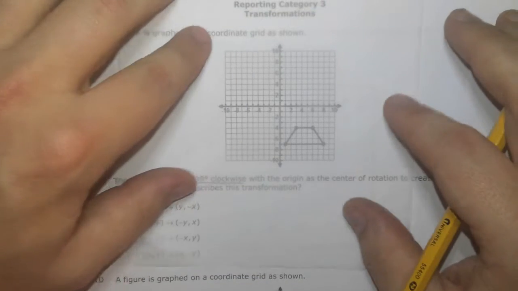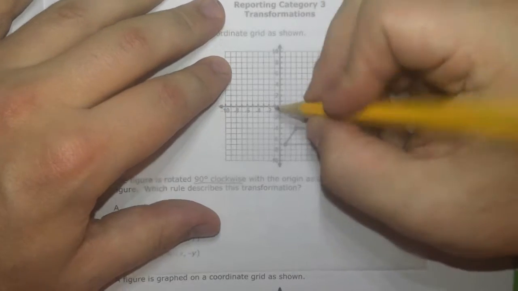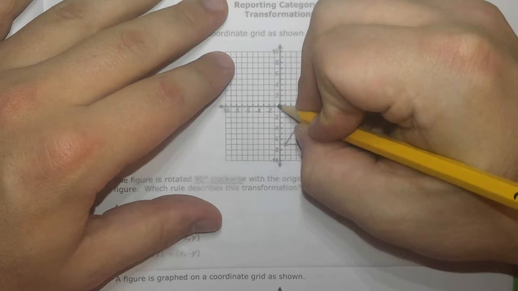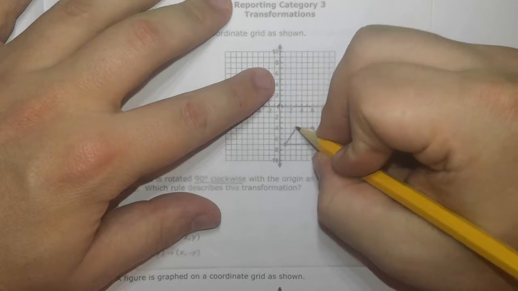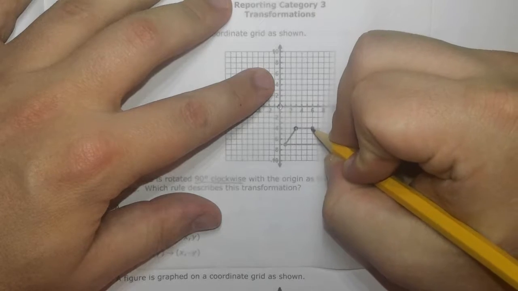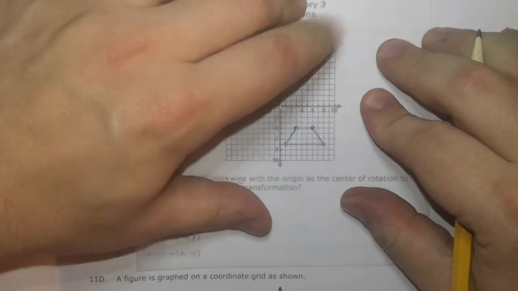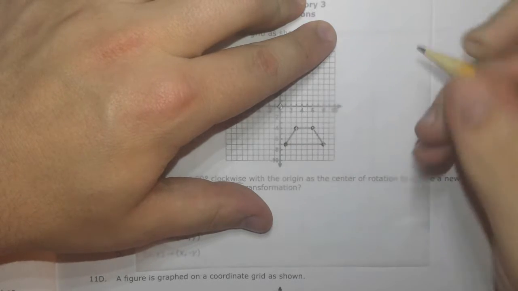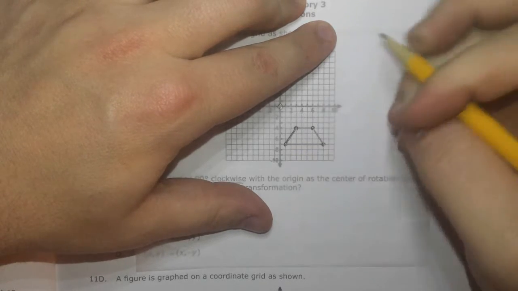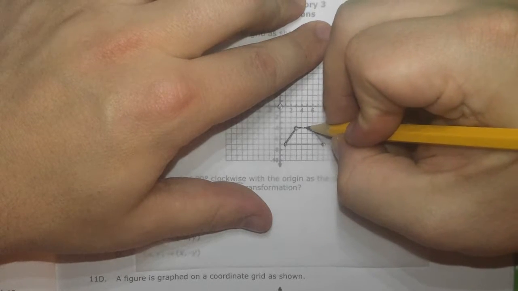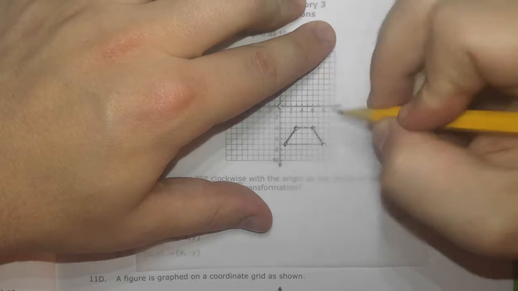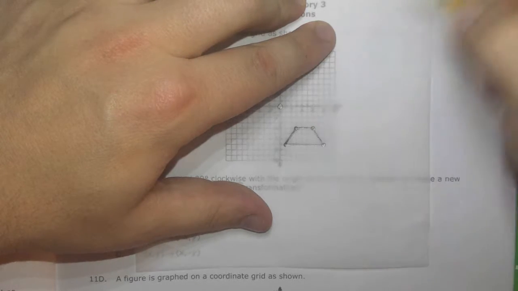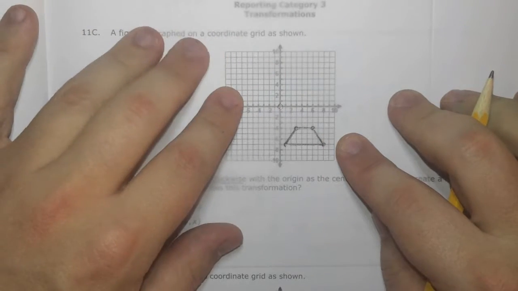So I can take my patty paper, put it over here. Once again, I'm going to mark my origin. Okay, and then I'm going to trace my shape. Okay, make sure your paper is flat, it doesn't move around. Okay, and that way you get a good trace.